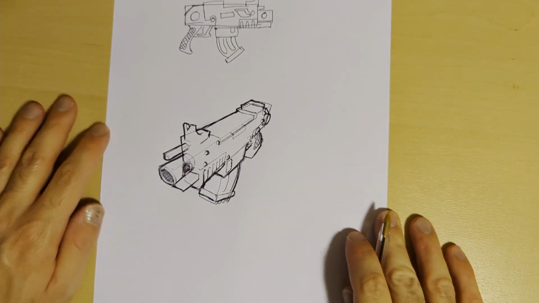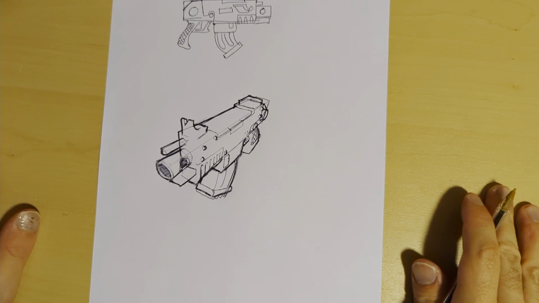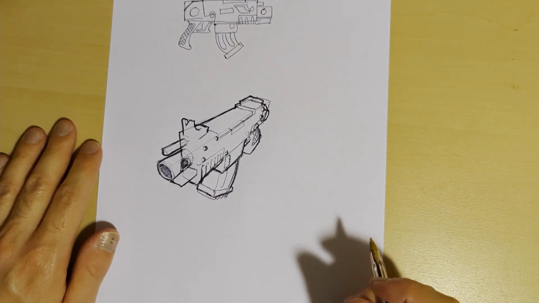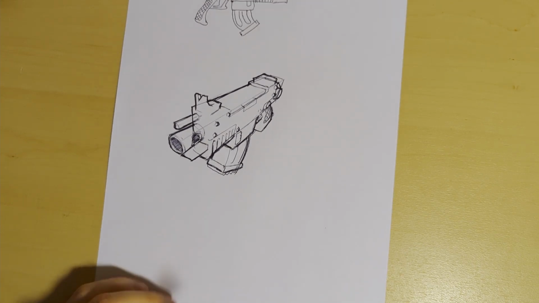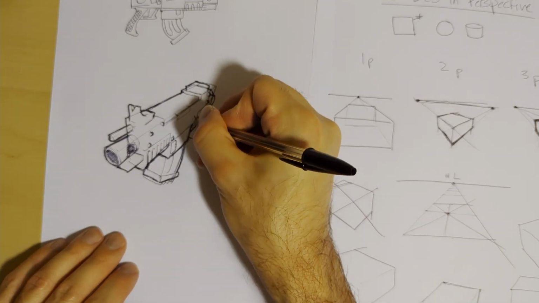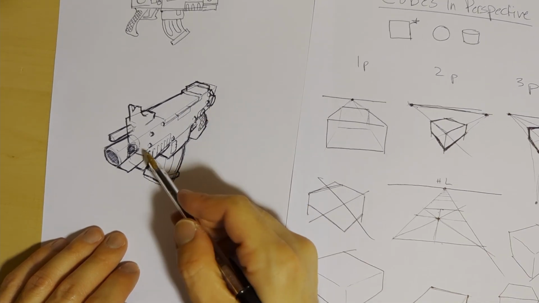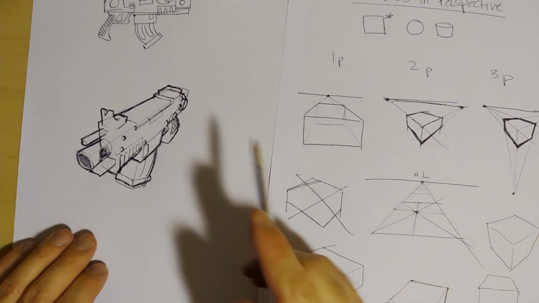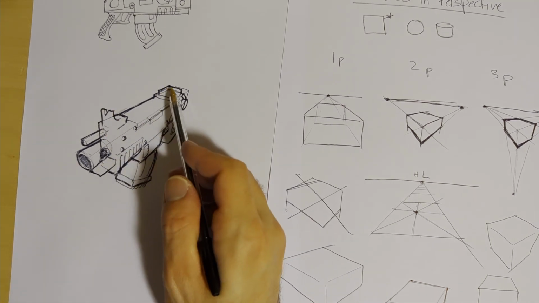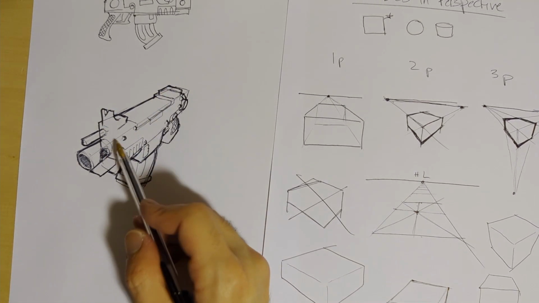Okay, I hope this demonstrates my lesson. As you can see, with just some basic knowledge of cubes in perspective, we can start applying it to more complicated shapes, because this is really just an extruded cube in perspective, and then this is just another cube with a little detail on top, and then another cube and some more cubes and a few cylinders.